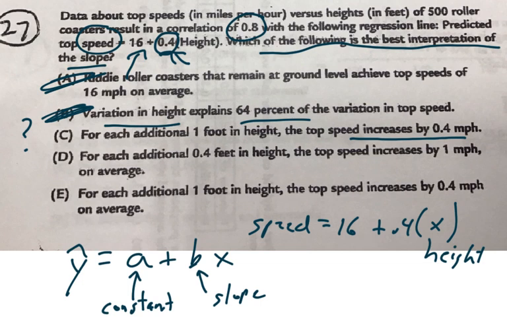Well, it's height that we're going to change, or it's the control variable, it's what we're varying. And the speed results from the change in the height, right? Not the other way around. So D is wrong because they're trying to get you to flip the slope around, right? No, it's the height that we're going to adjust or change, and that's going to result in our corresponding change in speed. Okay? But anyways, they're trying to confuse you with the slope there.